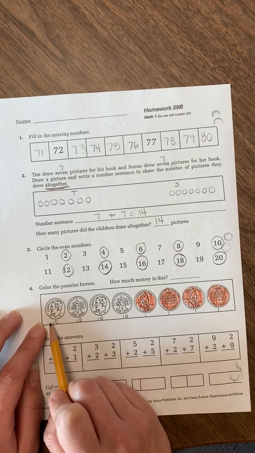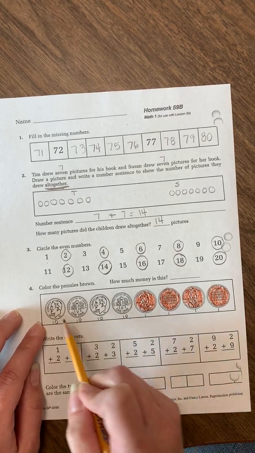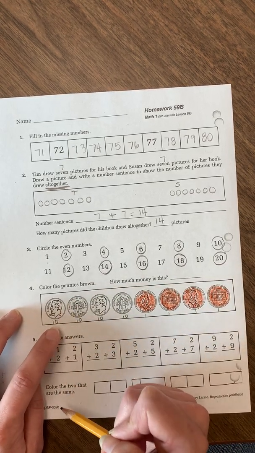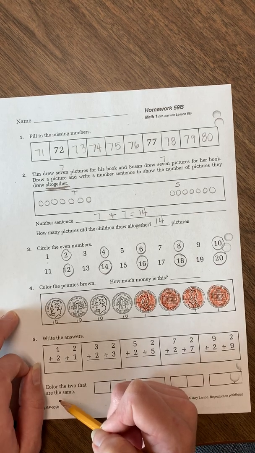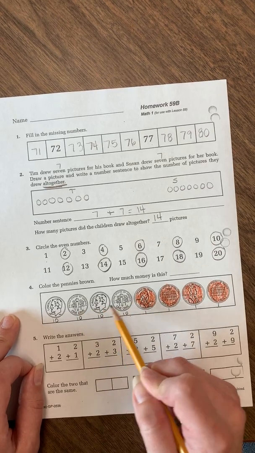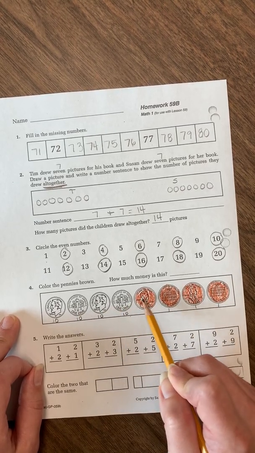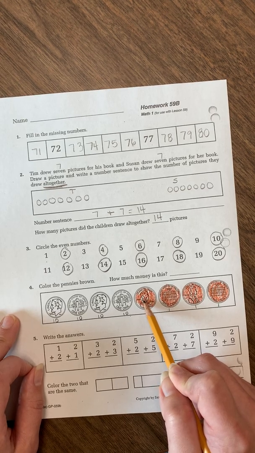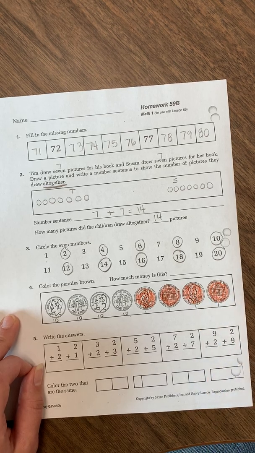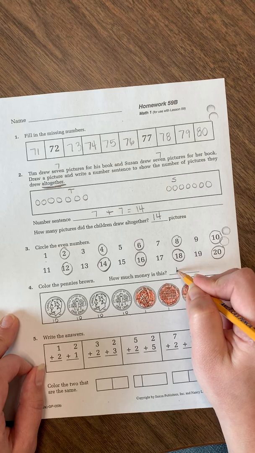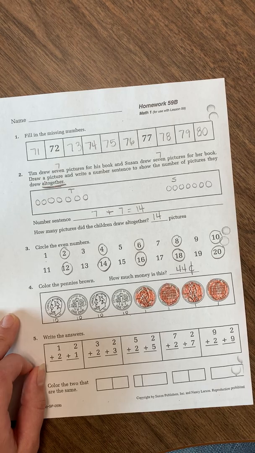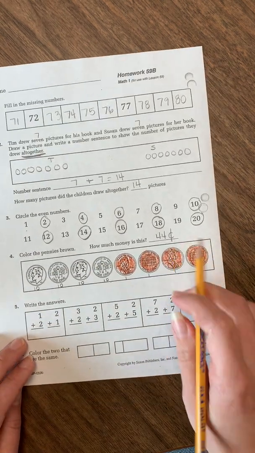We're going to count and add our dimes and our pennies together. When we start adding, we start with the dimes, the one that's worth the most. It's much easier. 10, 20, 30, 40. Add one more. 41, 42, 43, 44. 44 cents. Don't forget your label.